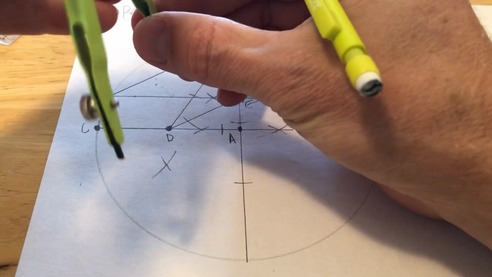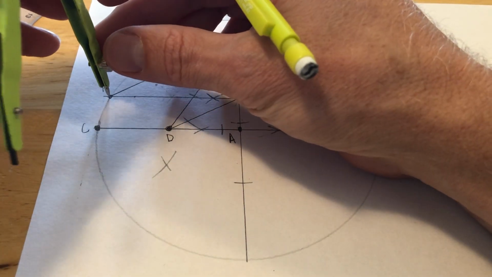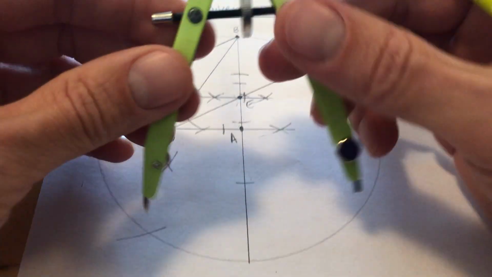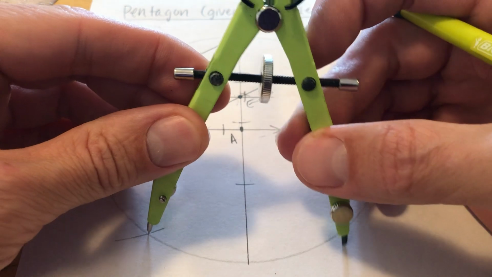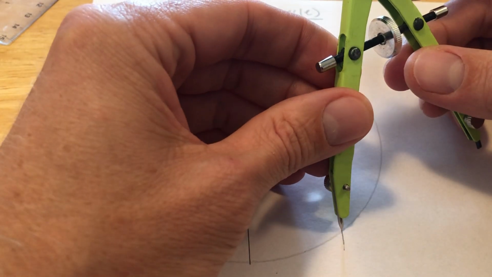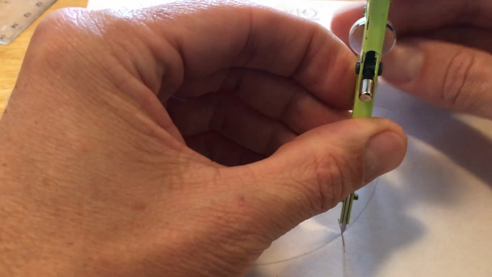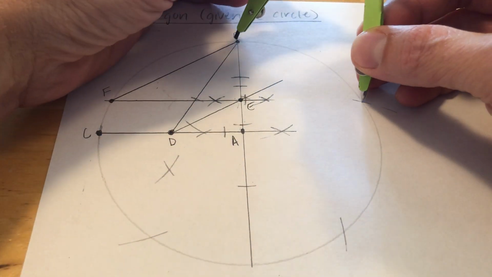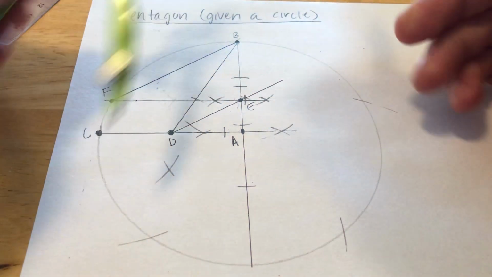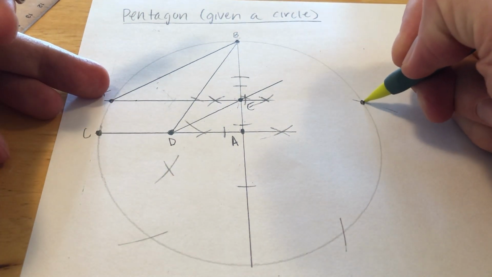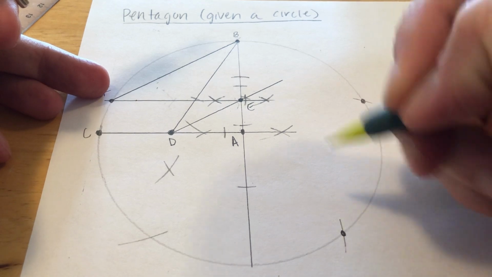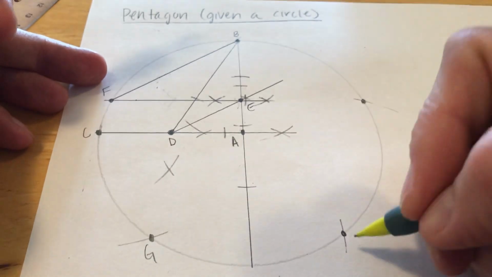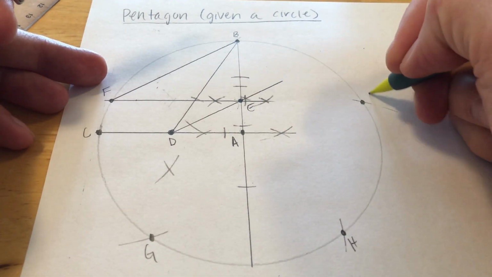So I'm going to put a point on F and mark. Put a point on this mark right here. Mark here. Put a point on this intersection and mark up here. Put a point on this intersection to check where it hits B, and it hits B again. Okay, so we've got a great looking pentagon. This will be G, H, and I.